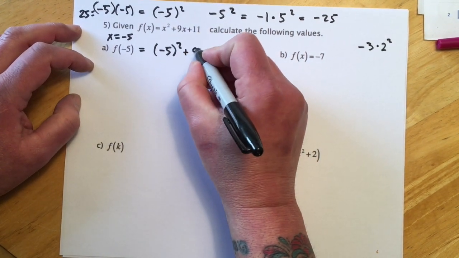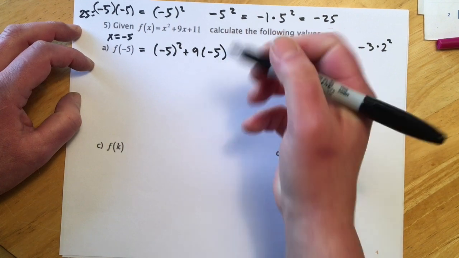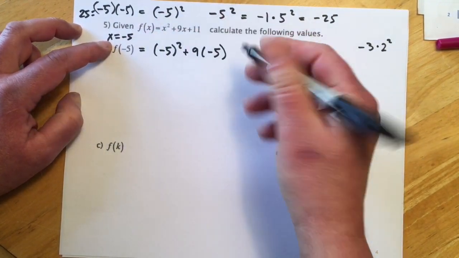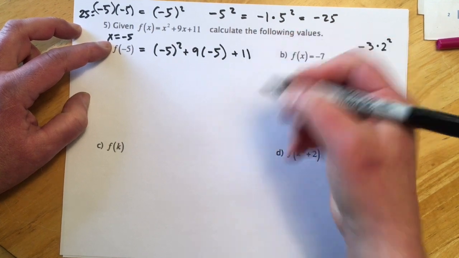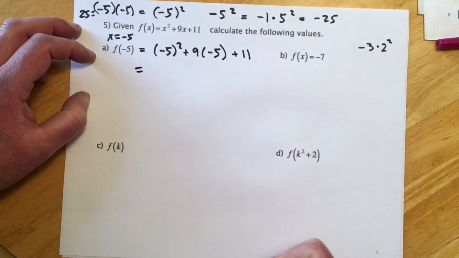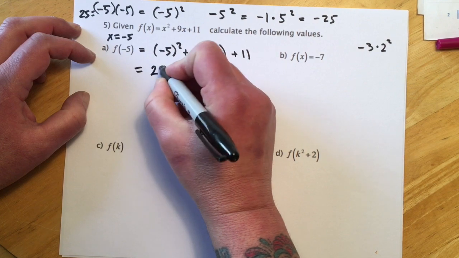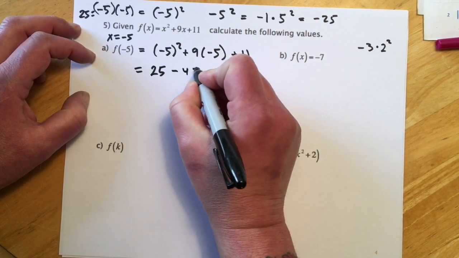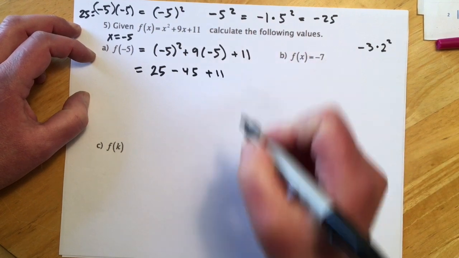So plus 9 and then negative 5. So just a reminder, since I went on a little thing there, I'm putting the negative 5 in for all the x's. And plus 11, evaluating. So this is going to be positive 25, like I just talked about up here. This will be negative 45, and this will be 11.